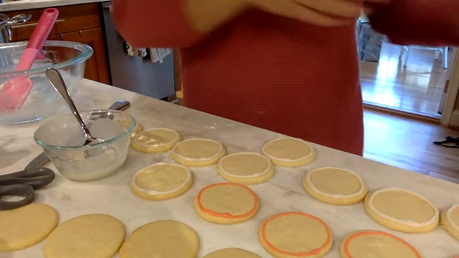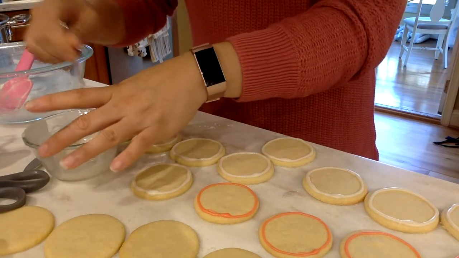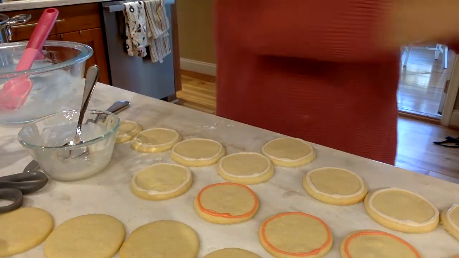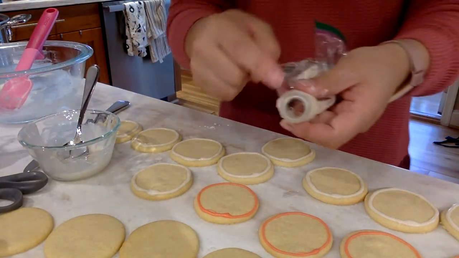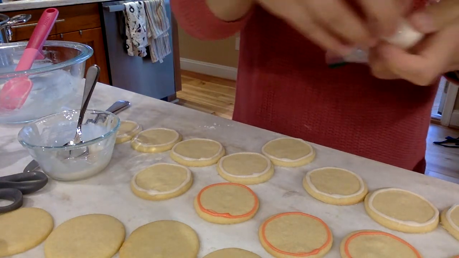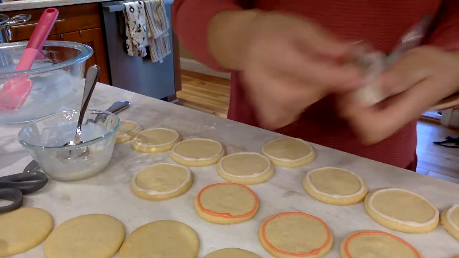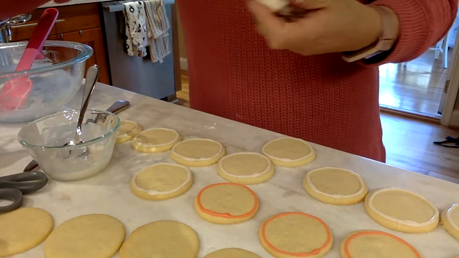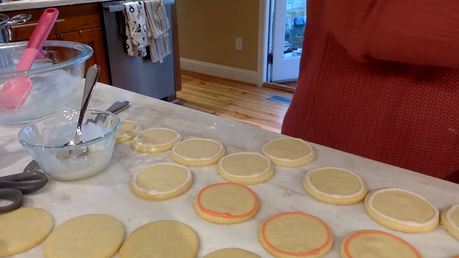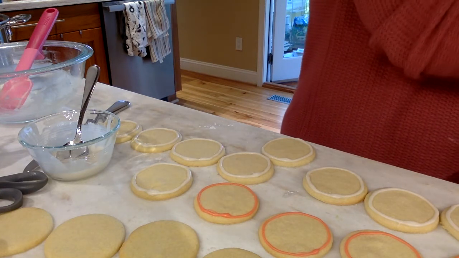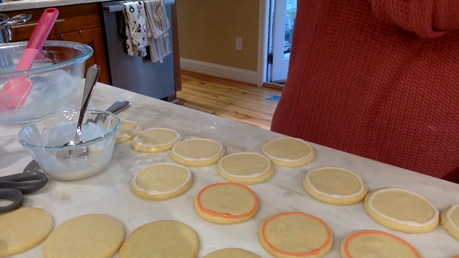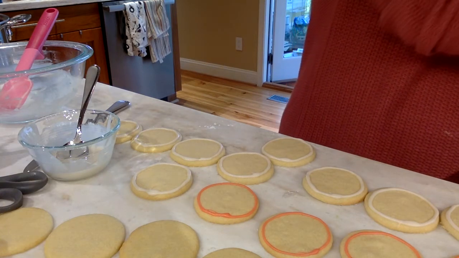Right, and then this is going to be that nice, more liquidy consistency, so that I can do the flooding. Now, if you want to change the tip, take this off. You can screw this off. You can take the tip right off of here, and then I can put on a different tip. Especially if I'm going to flood this, I might want to have a larger tip to do this.